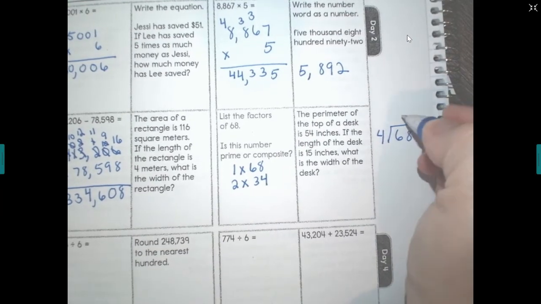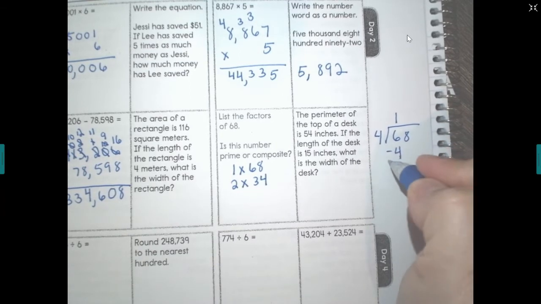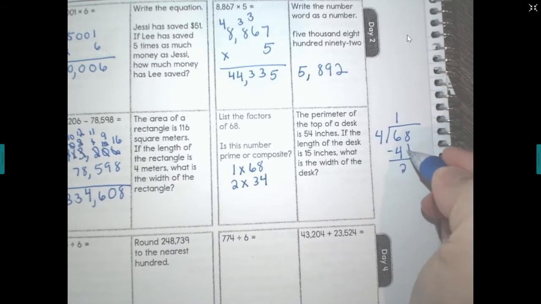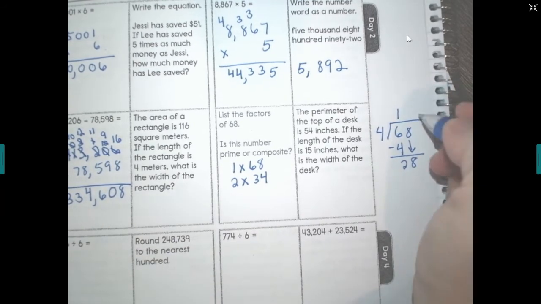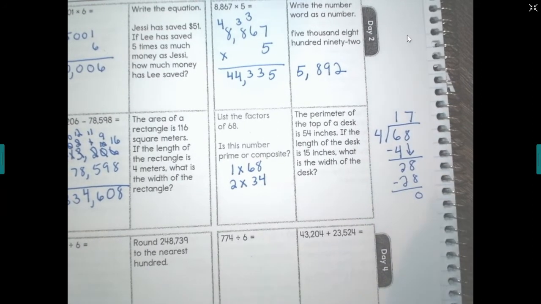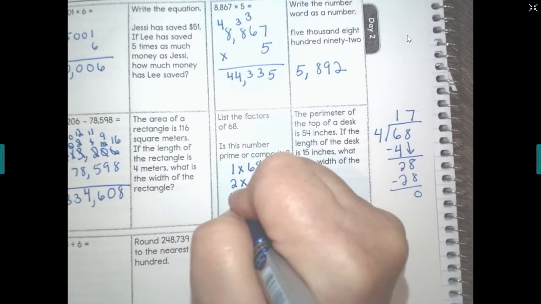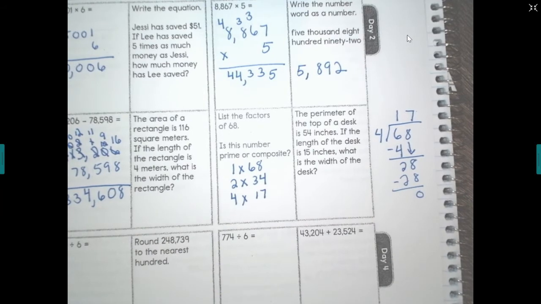So 4 goes into 6 once. 1 times 4 is 4. Subtract, you get 2. Bring down your 8. 4 times something gives me 28. 4 times 7 gives me 28. So 4 times 7 is 28. Subtract, I get 0. Because I don't have a remainder, 4 does work. So 4 times 17. Now, does 5 work?